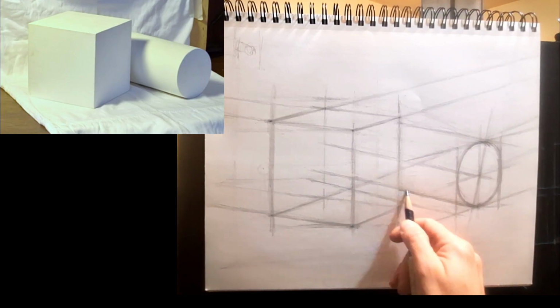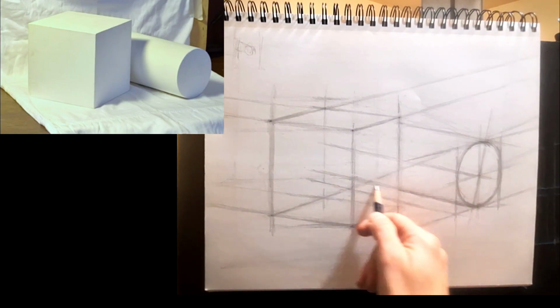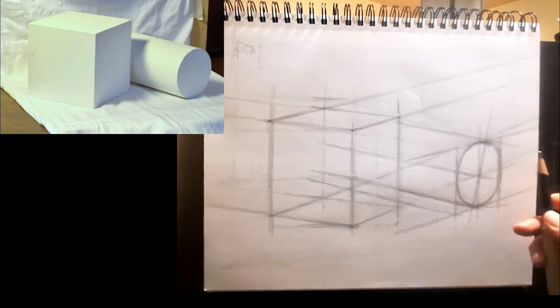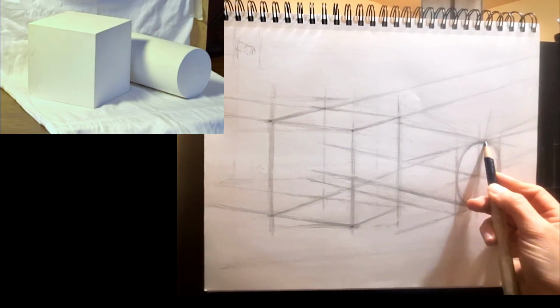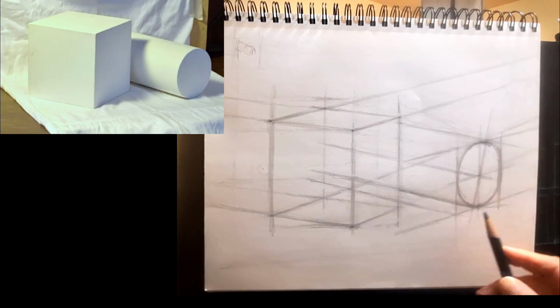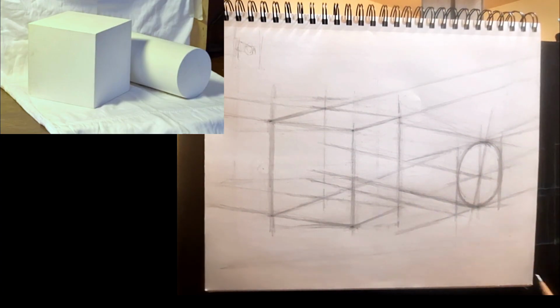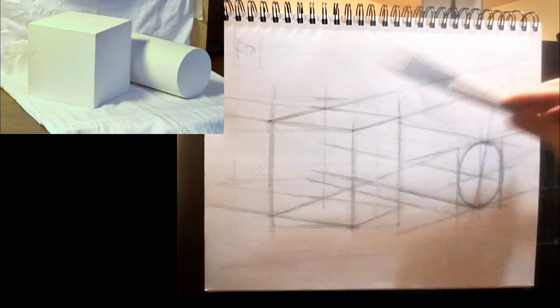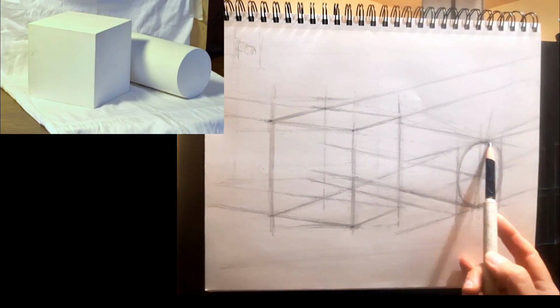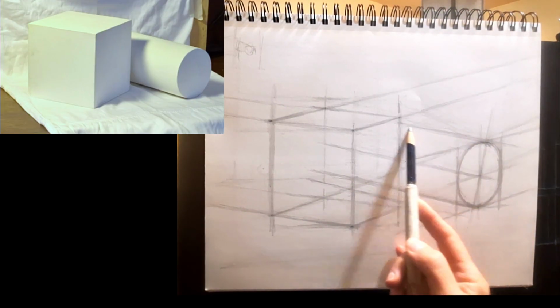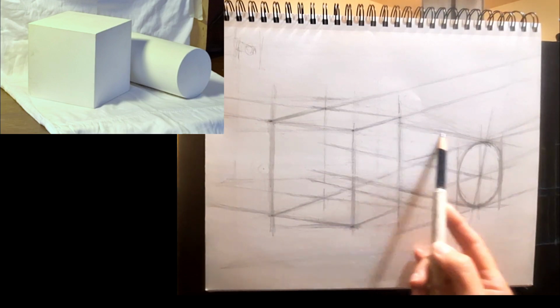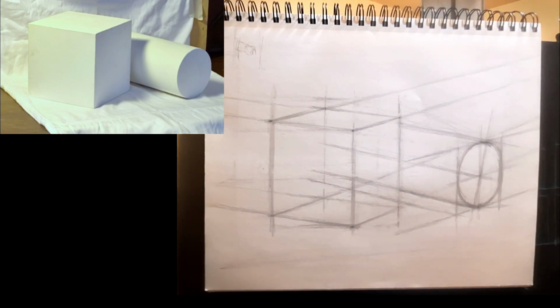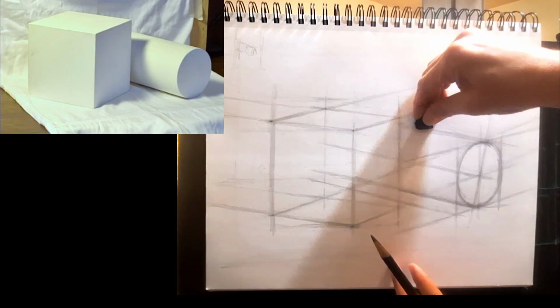We can extend it lightly past this, and that means our top of the cylinder, this is the last visible portion. Everything here is below the curvature. That means this is not as high. It has to come down a bit lower, which gives us a better proportional distance over here.